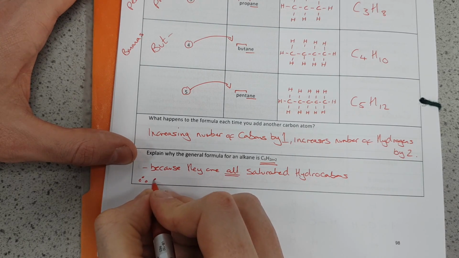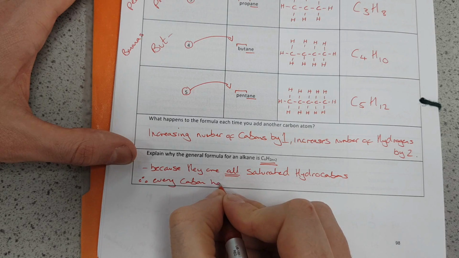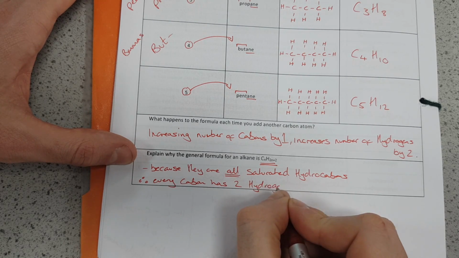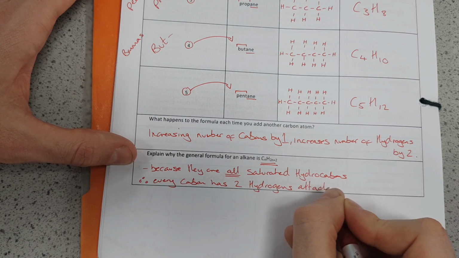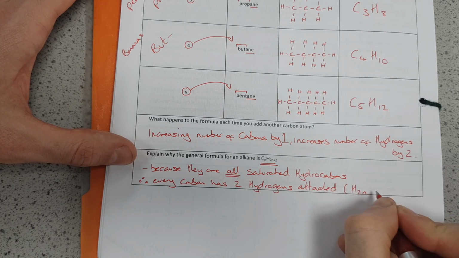Therefore, every carbon has 2 hydrogens attached, which explains the H2n.